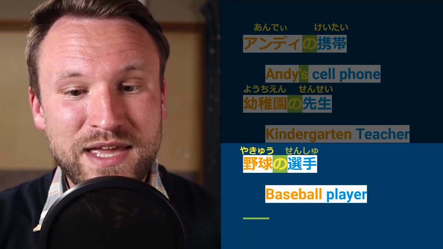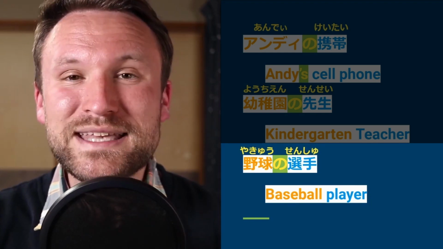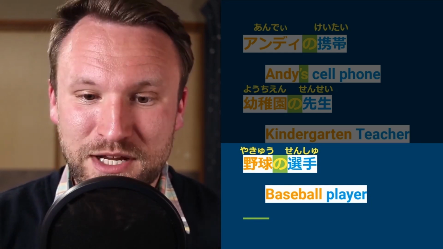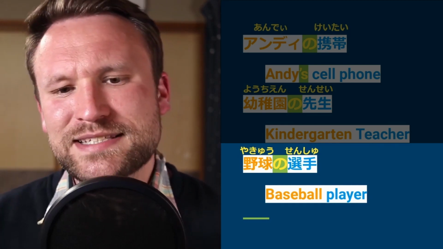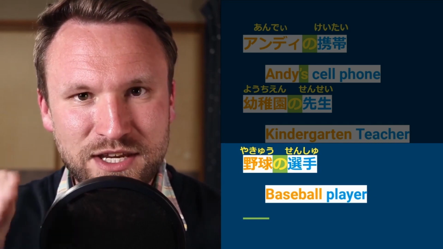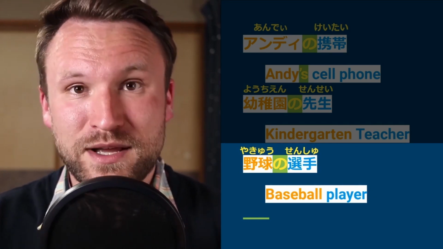In our next sentence, we have yakyū no senshu, baseball player. Senshu is a player. What kind of player? Well, they're a baseball player. Yakyū no senshu. If you look at these sentences, it's kind of the same order as in English, except there's an extra step, right? In English, we have kindergarten teacher. There's nothing in between. We have baseball player, nothing in between.